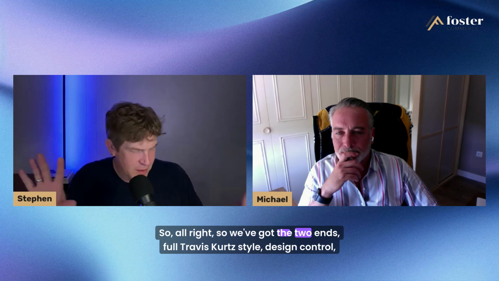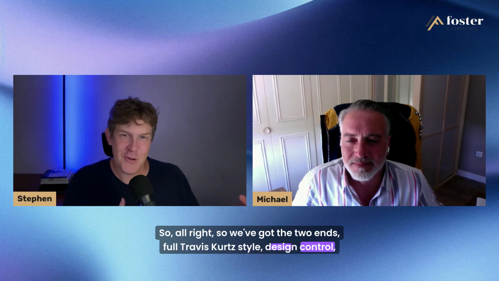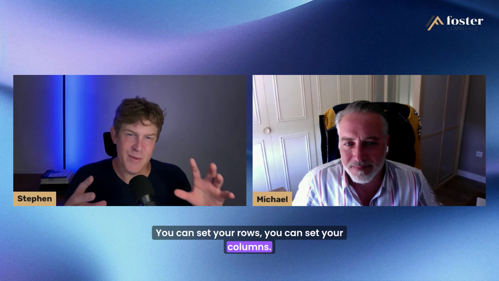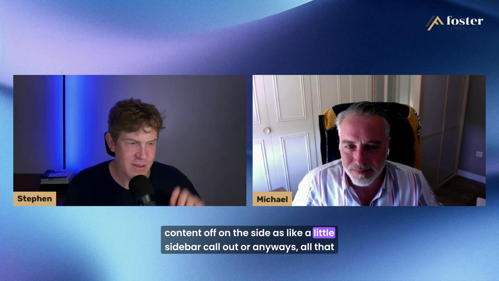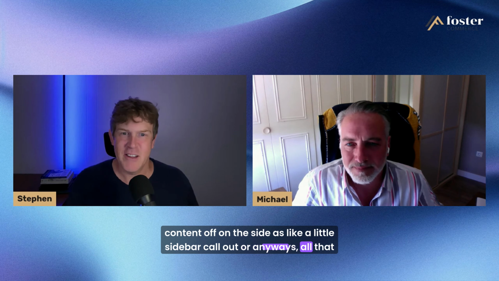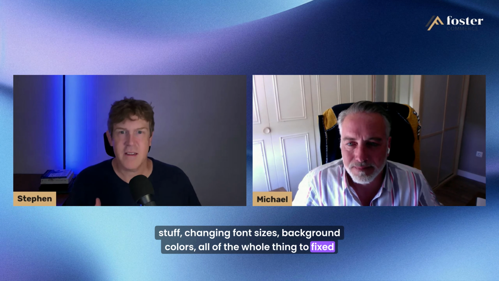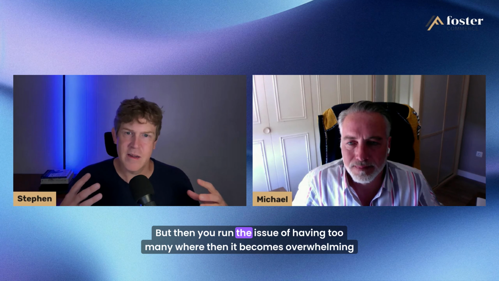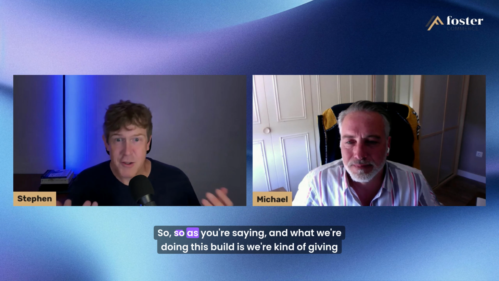So, all right, we've got the two ends. Full design and layout control: you can set your rows, your columns, little pieces of content off to the side as a sidebar call out, changing font sizes, background colors, the whole thing. Or fixed rows, fixed sections, however you do it. But then you run into the issue of having too many, where it becomes overwhelming for them to pick which one. So, as you're saying, what we're doing in this build is giving them a mix of both.